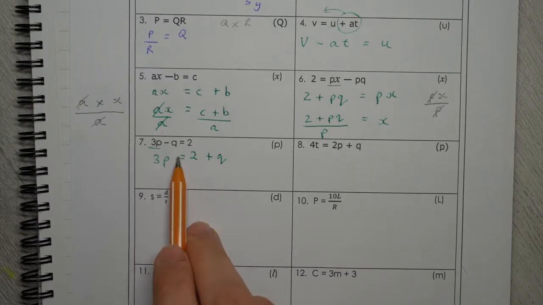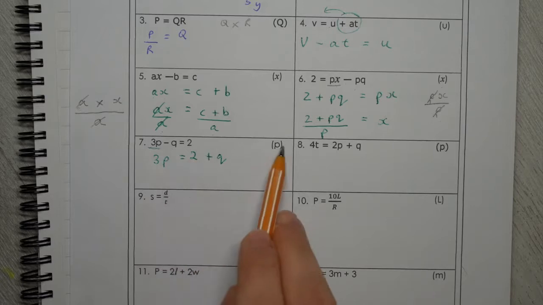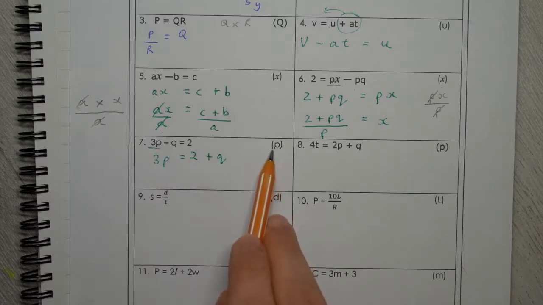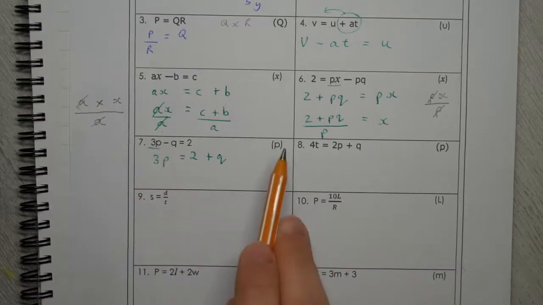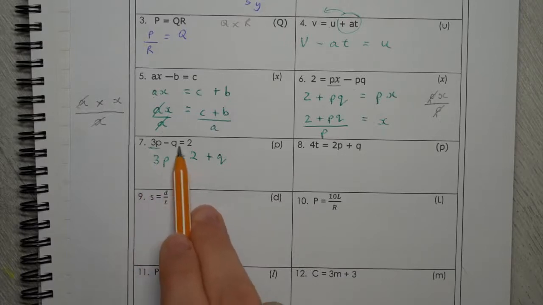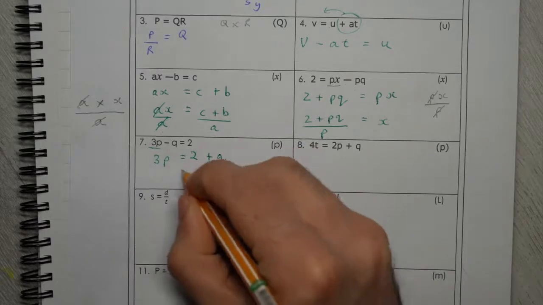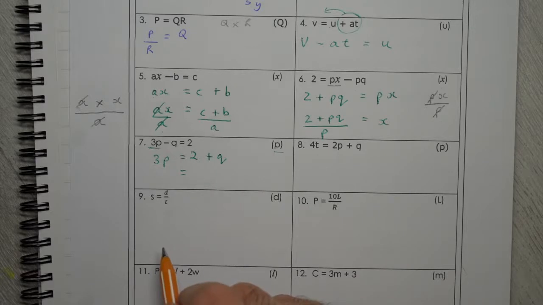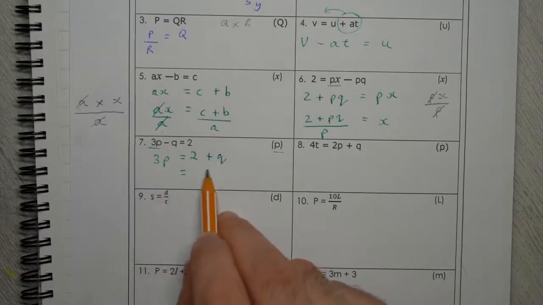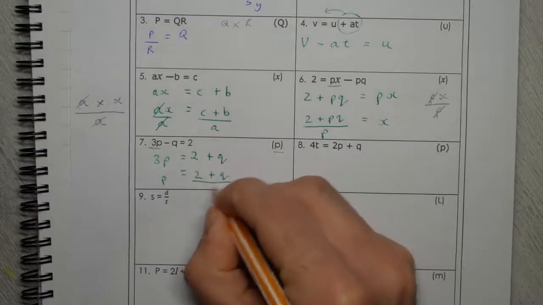Look how I'm working. I'm removing the term that does not have the letter that I want the subject of the formula first. Okay? I want p the subject of the formula. So I'm going to remove everything that is on that side of the letter p. Okay? So now it is 3 times p. We need p subject of the formula. So divide by 3 on both sides. So p is equal to 2 plus q all over 3.